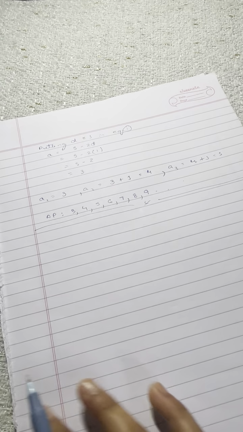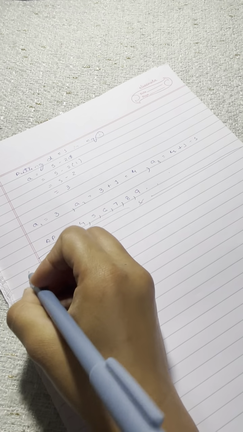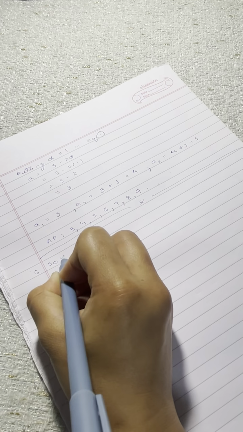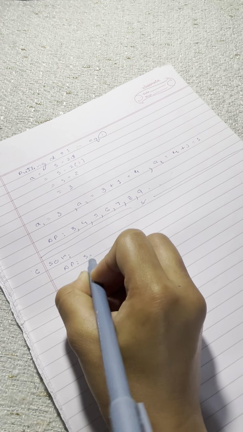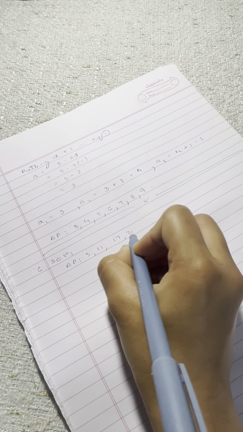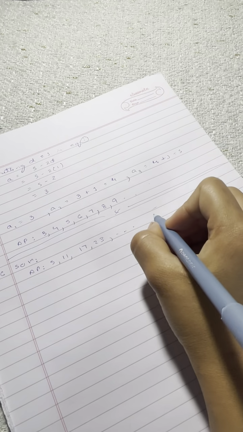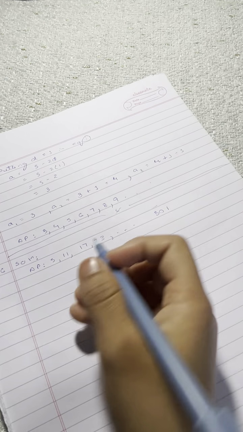By the solution we need an AP, that is 5, 11, 17, 23 and so on, up to 301, and check whether it is a term of the list.